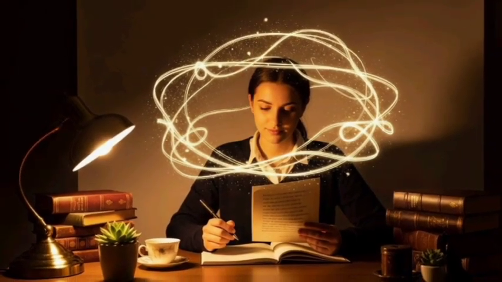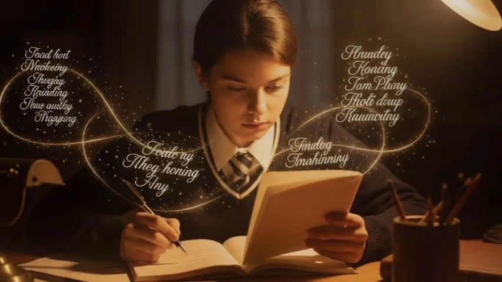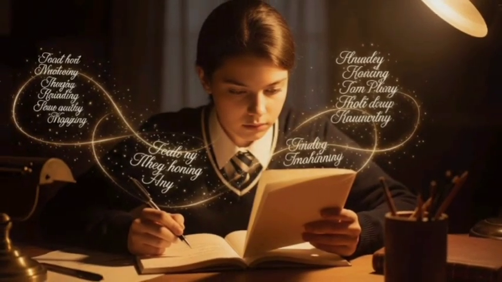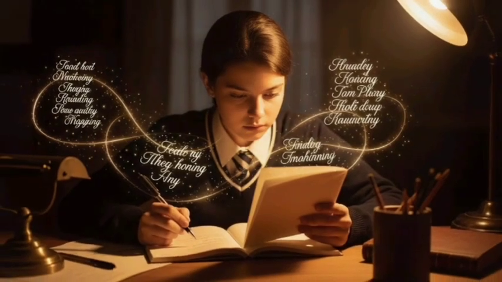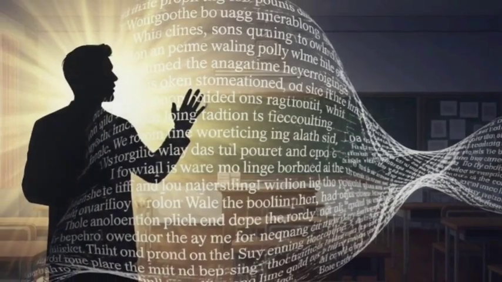Ask about historical and cultural context. If you know when or where the poem was written, use that knowledge. A poem written during war will sound different from one written in peace. But if you do not know context, you can still analyze the text alone.